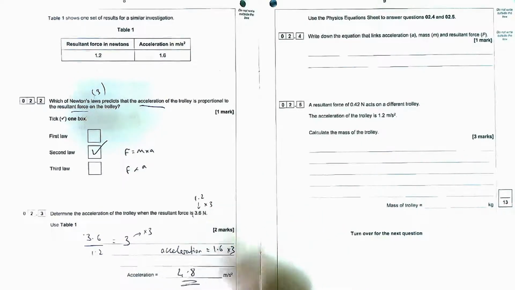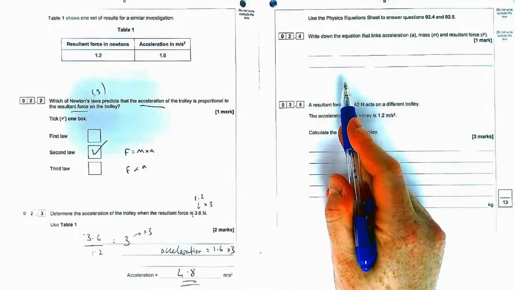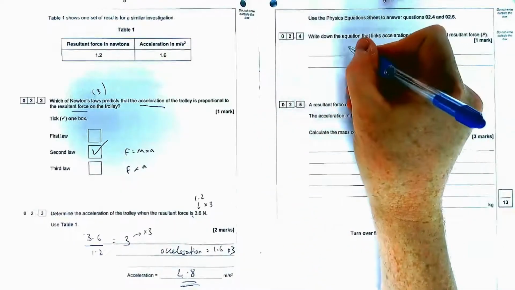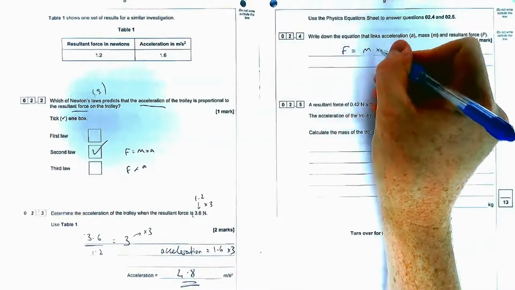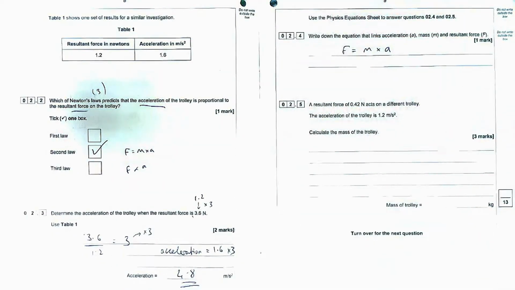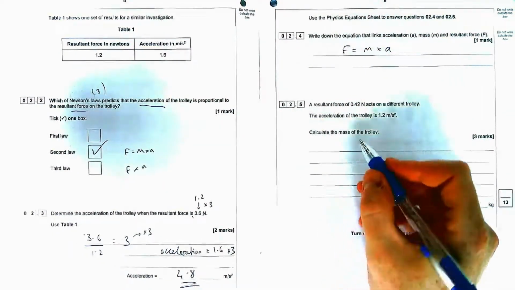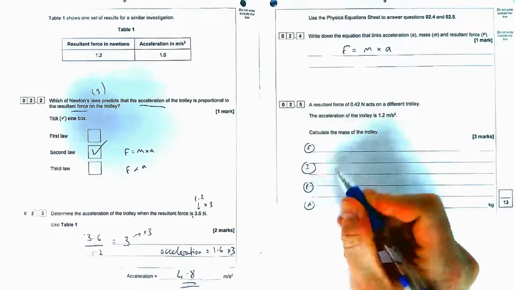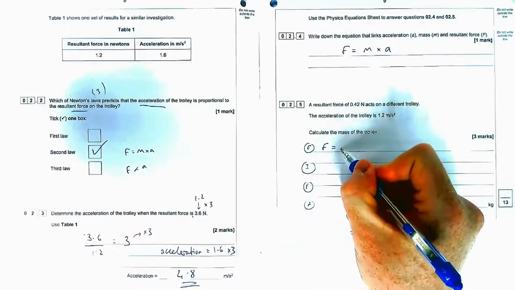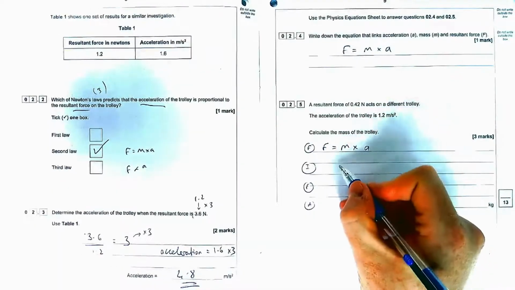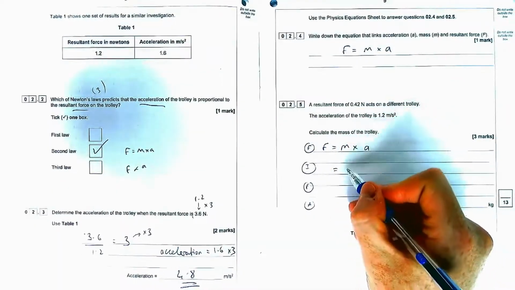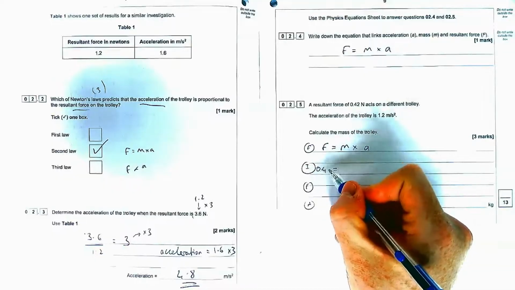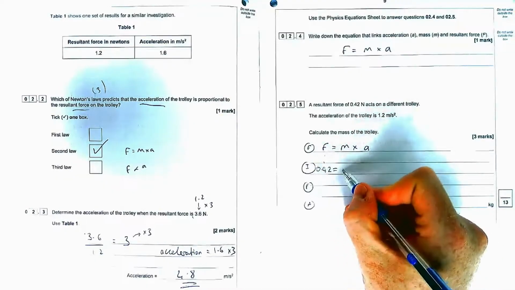Another question up this side. This time we are going to use the equation with F equals m times a. So let's just jot that down. You could do it in words or symbols. And we're going to work out the mass of the trolley. Okay, so let's make sure we've got our FIFA all up and loaded to use. So F equals m times a. The acceleration of the trolley is 1.2. The mass we don't know, and the force is 0.42. So let's write those in. Mass we don't know, write an x or leave it as m. Okay, that's our first mark already.